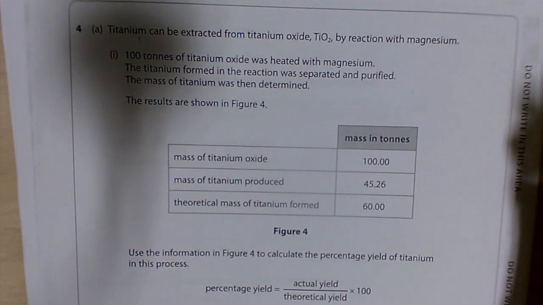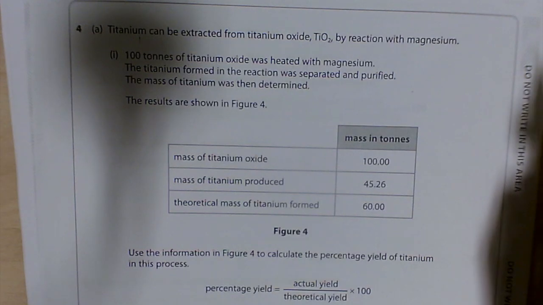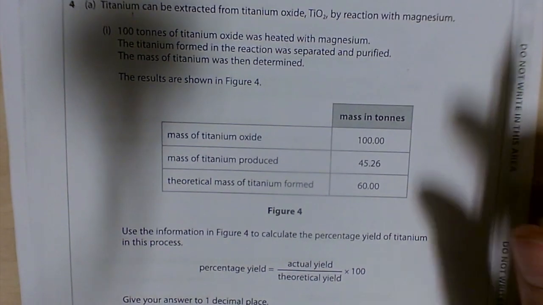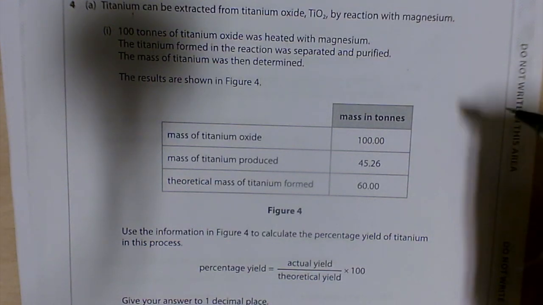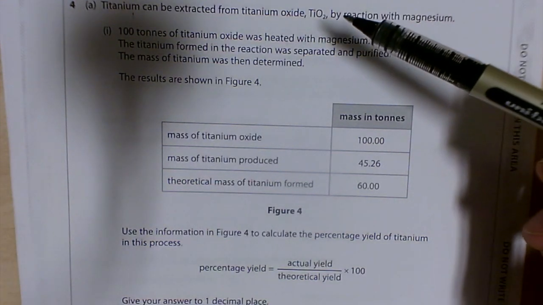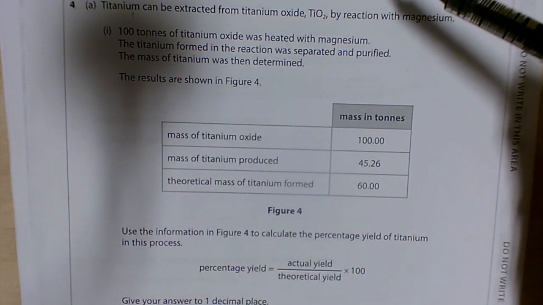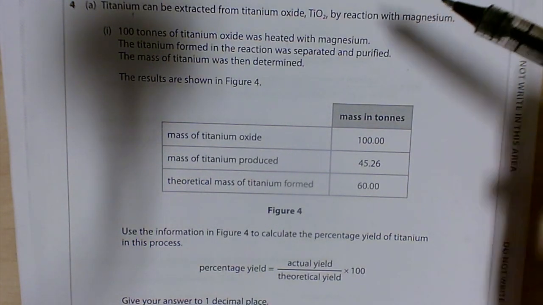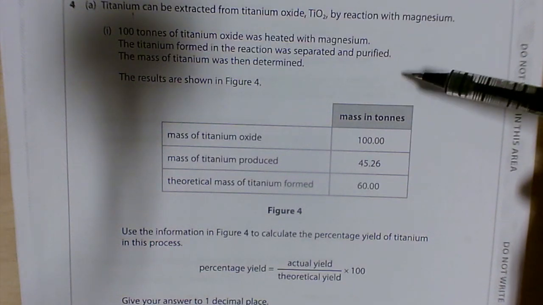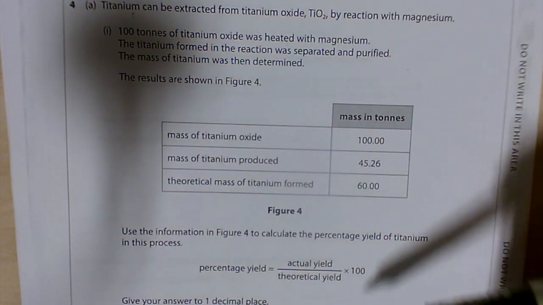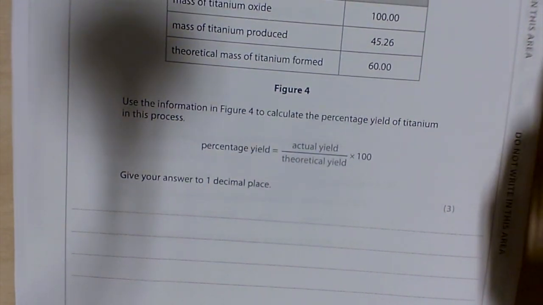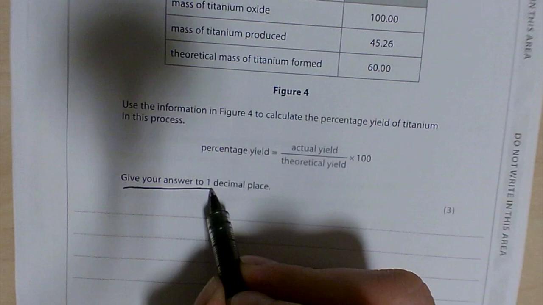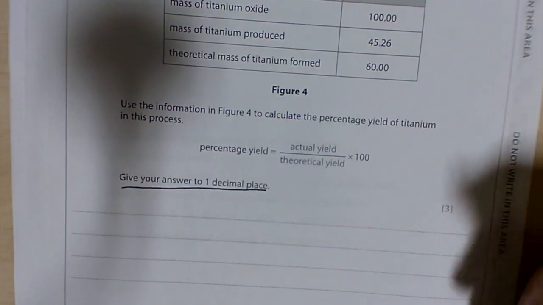Chemistry, Higher Paper 2024, question 4. Okay, some nice little calculations in this question. First of all, we've got a percentage yield calculation. We're given lots of information about forming titanium from titanium oxide. There's some key data, and then they've given us the formula for calculating percentage yield. And notice, give your answer to 1 decimal place, which lots of people miss that instruction.